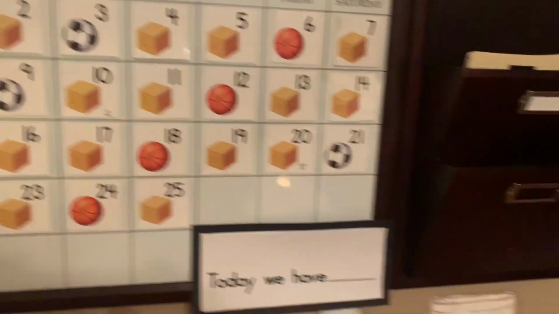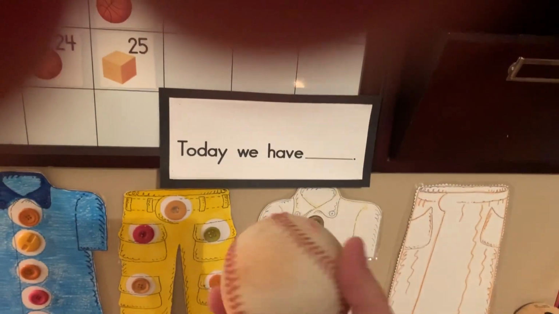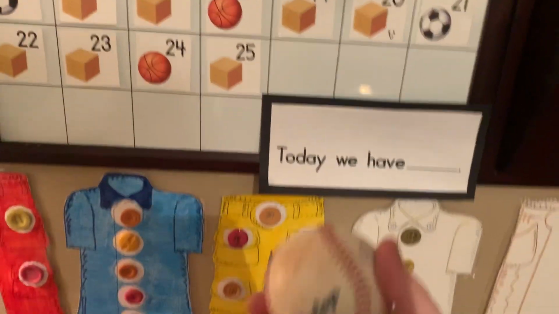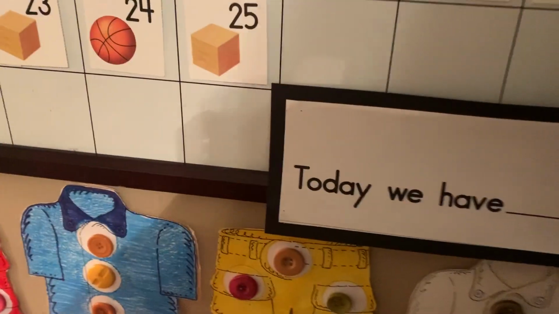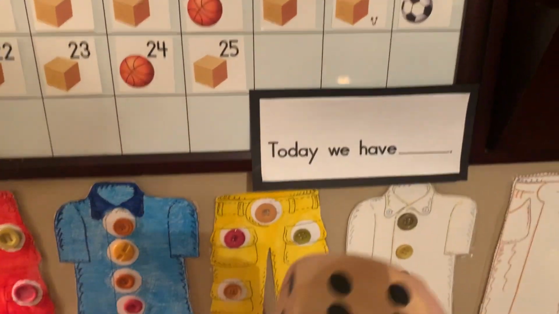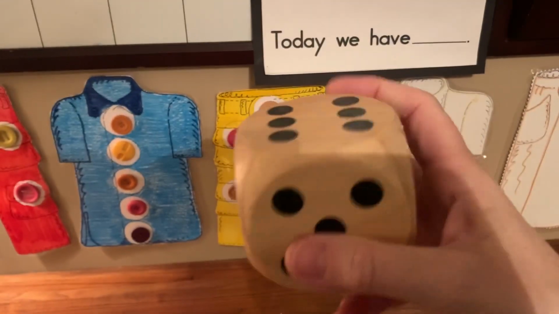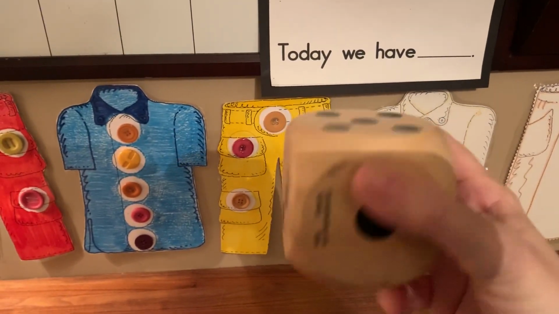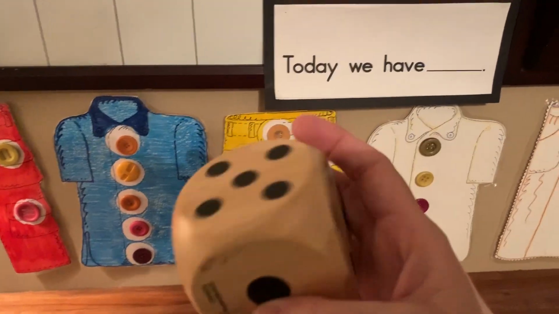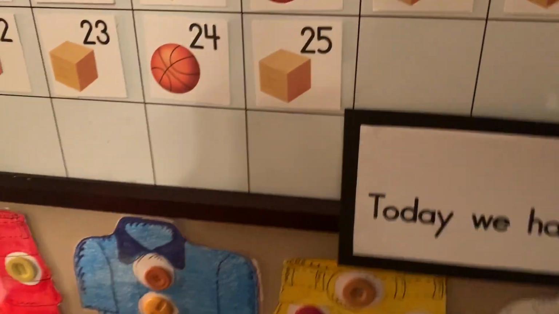I found two things at my house that I'm going to show you. I found a baseball. Actually, Fisher brought me this. This is a baseball, and it's a sphere. And then I found this cool dice at school that we're going to use for some stuff, and it is in the shape of a cube, even though the edges are rounded. So that's a cool, fun thing that you could do.